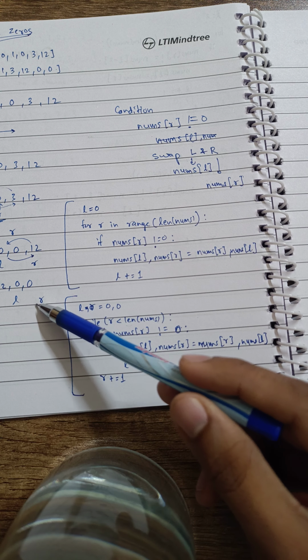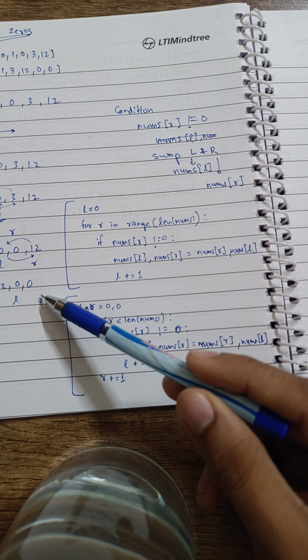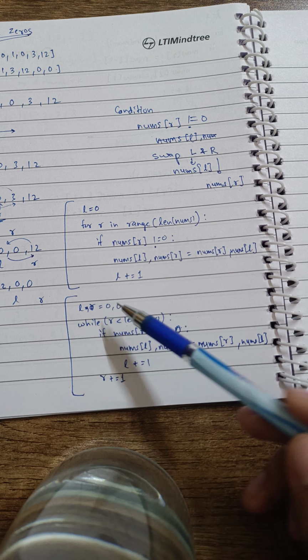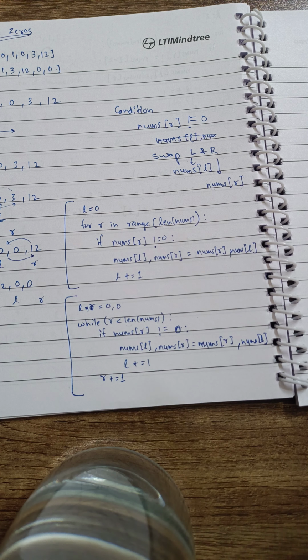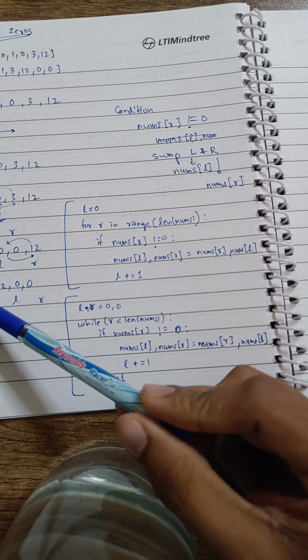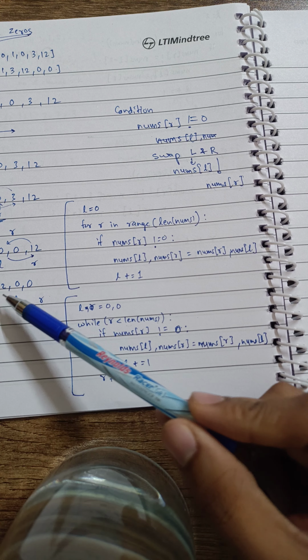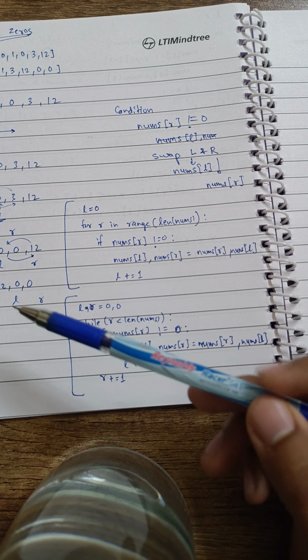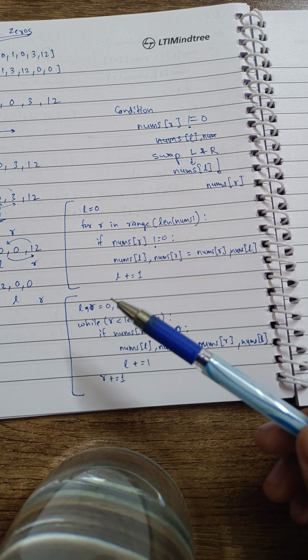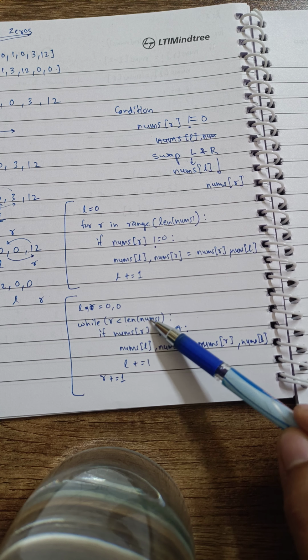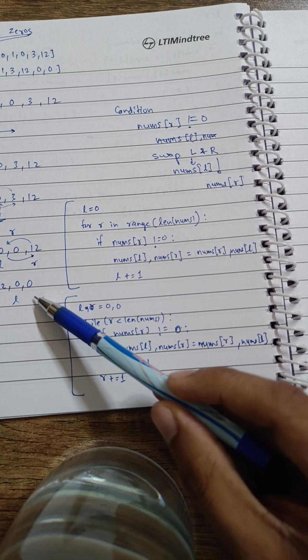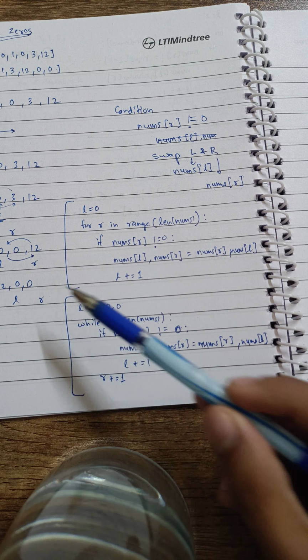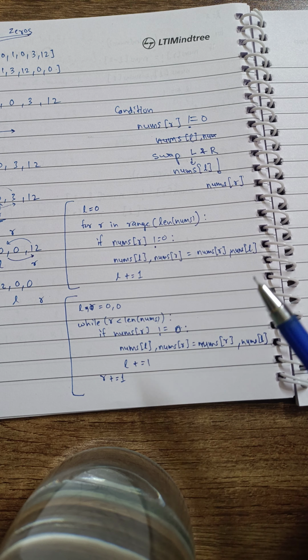For example, in this case, what will be the length? 1 2 3 4 5, 5 elements are there. So 0 1 2 3 4 5, so my value of R is 5. So 5 is less than or equal to 5, that becomes false. So it should only work when my R index is 4. So that's how this condition is written.